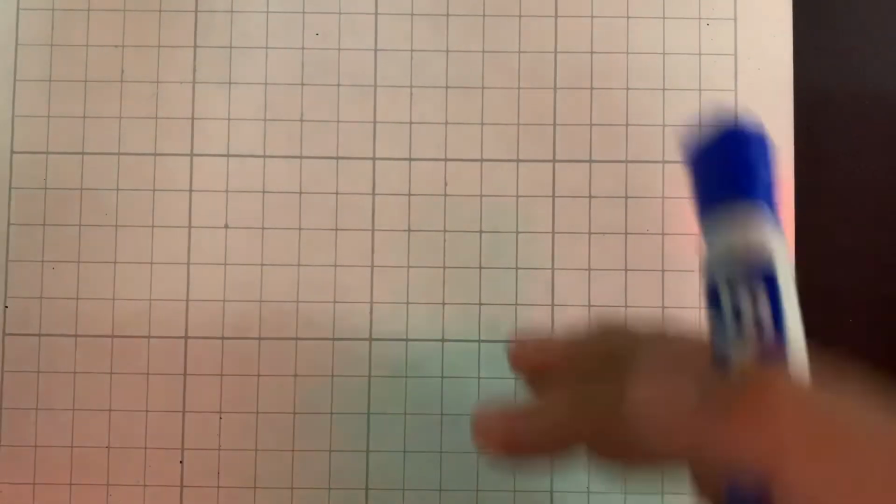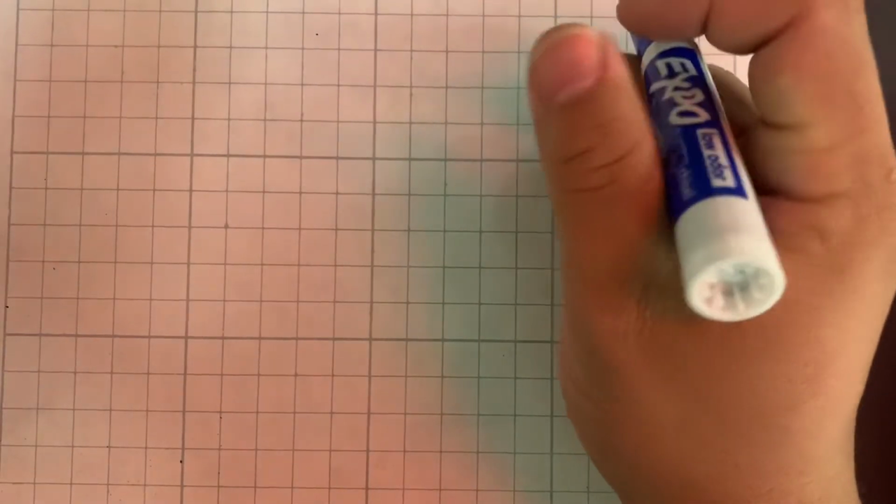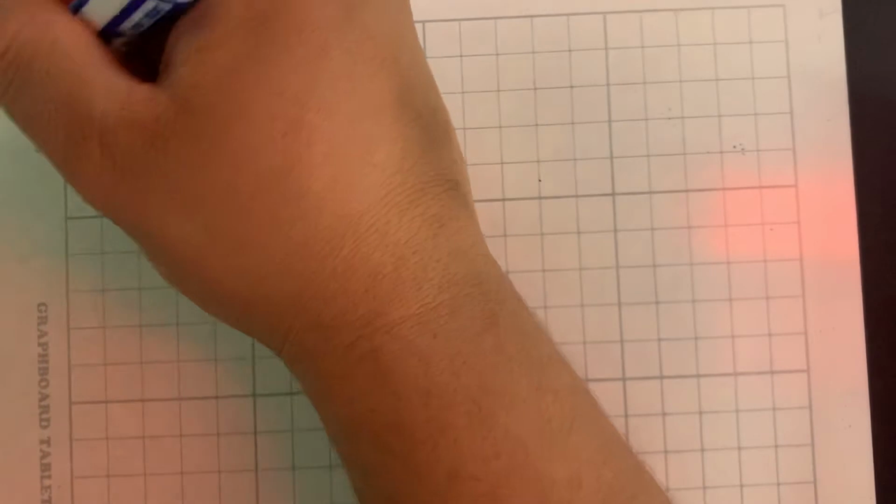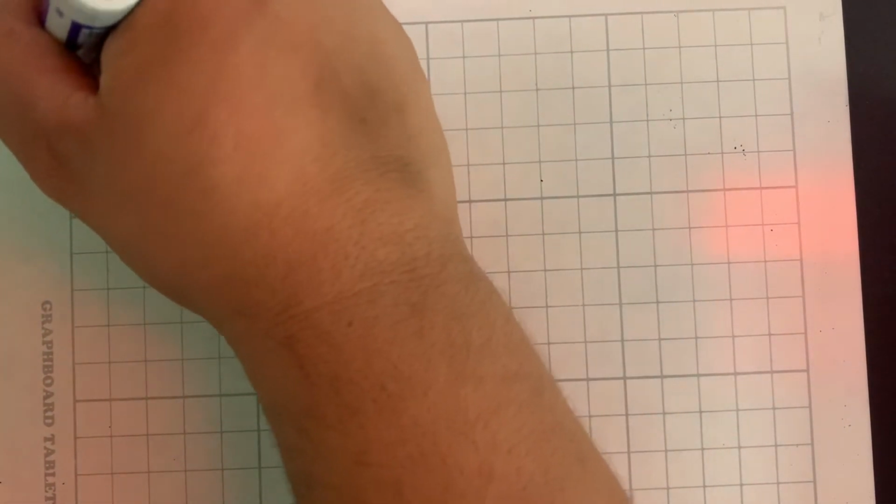So I want that in your notes. From here on out, stop writing your notes. From here on out, this is going to be the chart that you have in your notes. So I'm going to try to do it again. Again, like I said, make sure you left space, because we're going to keep adding on to that chart. So your chart should look like this.